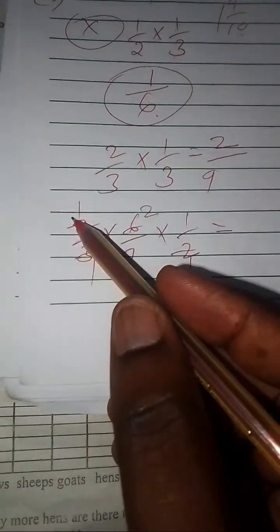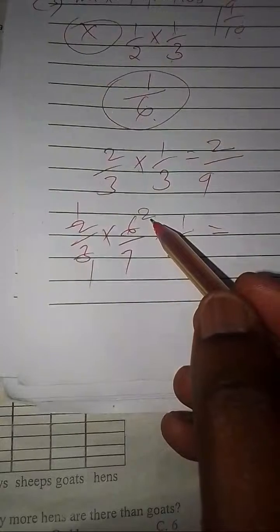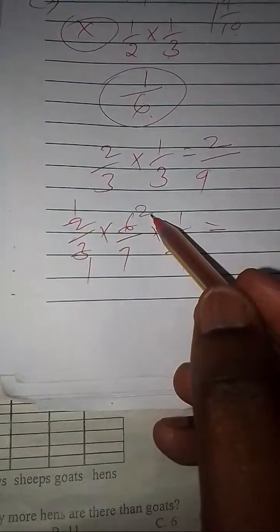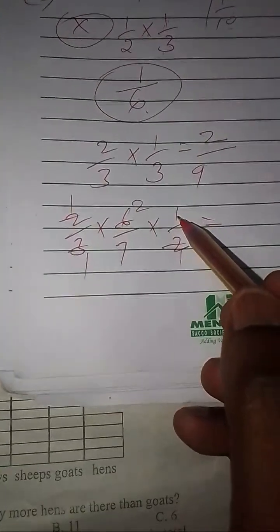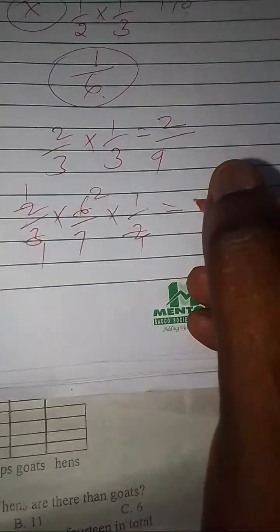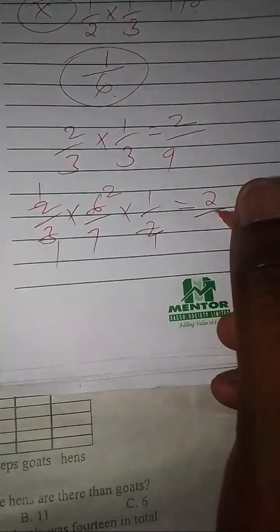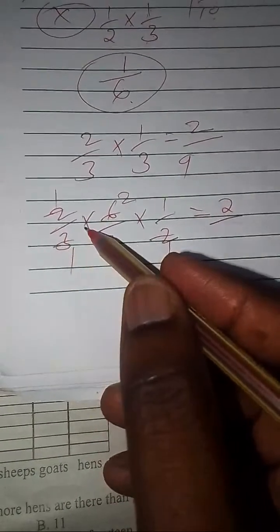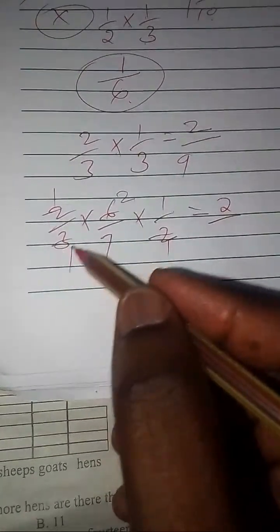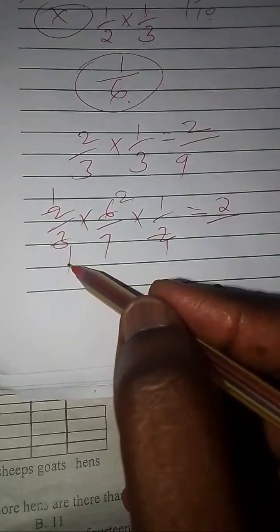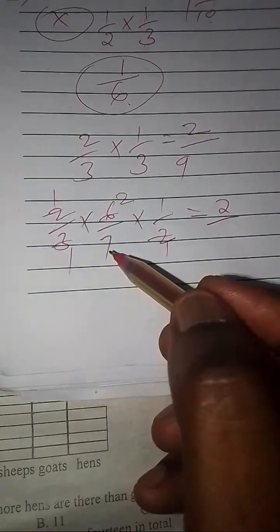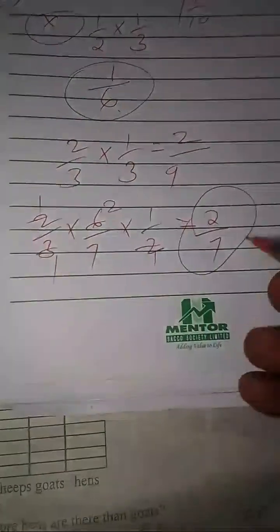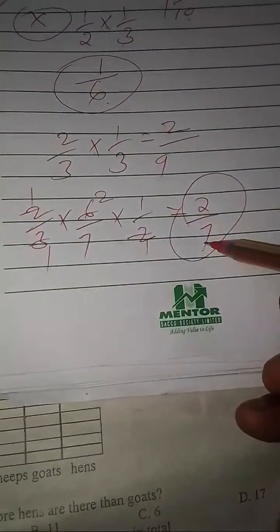Now we shall have got 1 multiplied by 2 multiplied by 1. So 1 multiplied by 2 is 2, and 2 multiplied by 1 is 2. Then we shall have our 2 all over. Now we go directly to the denominator. This one we had cancelled, so we are not going to put it. Here was 1 multiplied by 7, that is 7, and 7 multiplied by 1 is 7. So our answer now becomes 2 over 7.